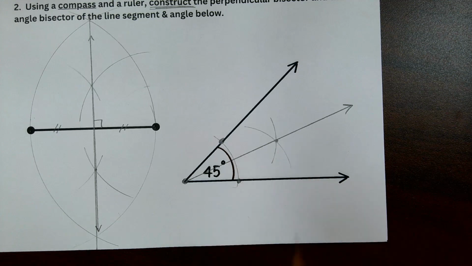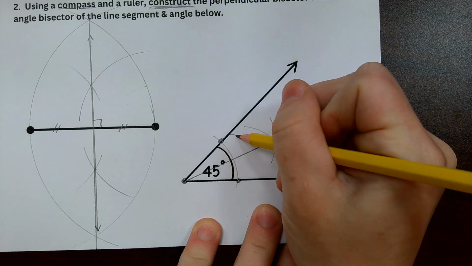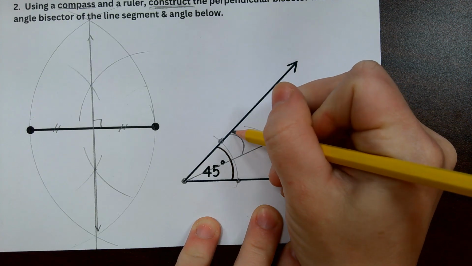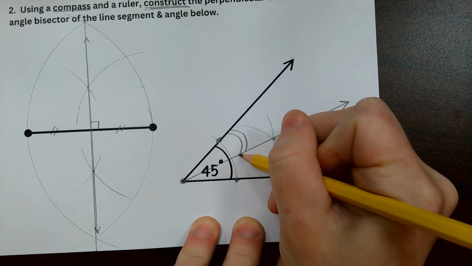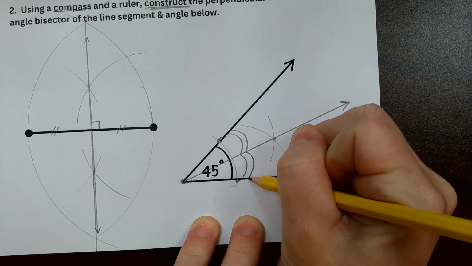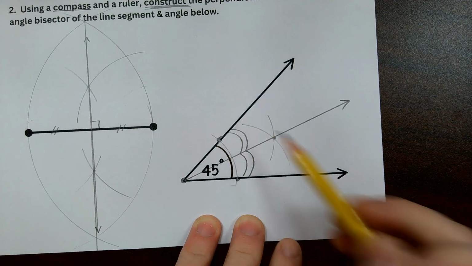And to show that two angles are the same measure, we are going to draw little arcs inside of them. I'm going to put 2 lines on this arc, and I'll put 2 lines here. This is going to tell me that these 2 angles have the same measurement.